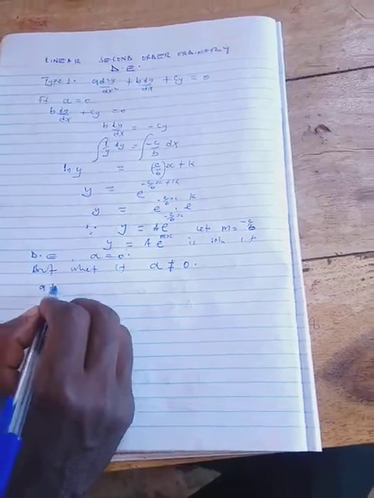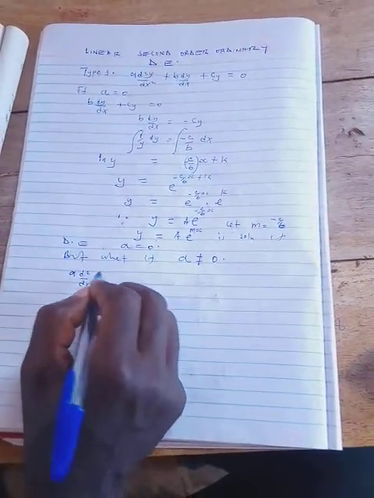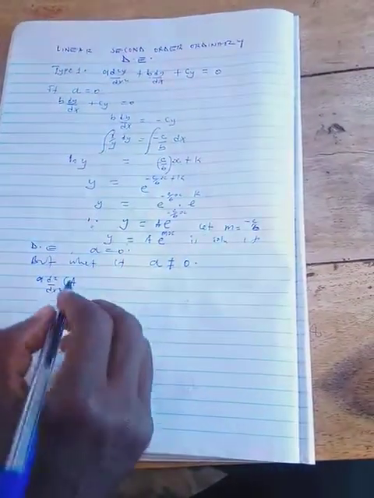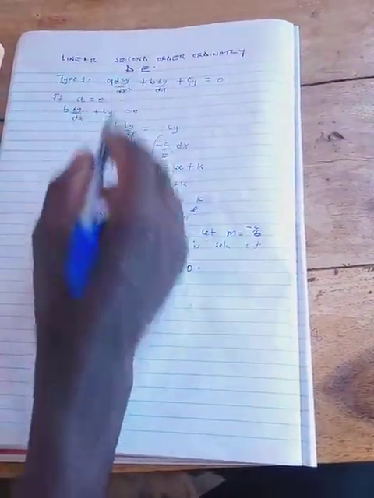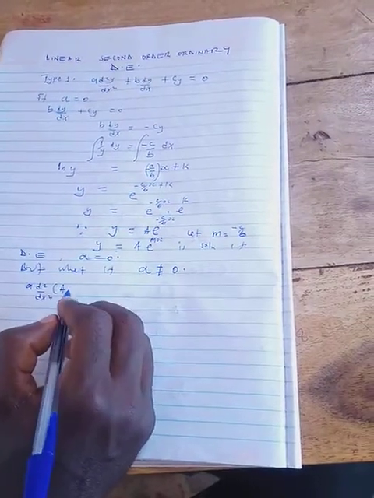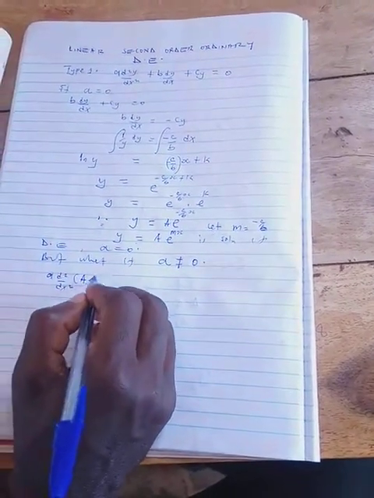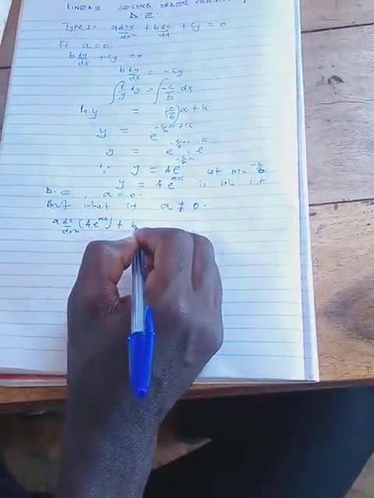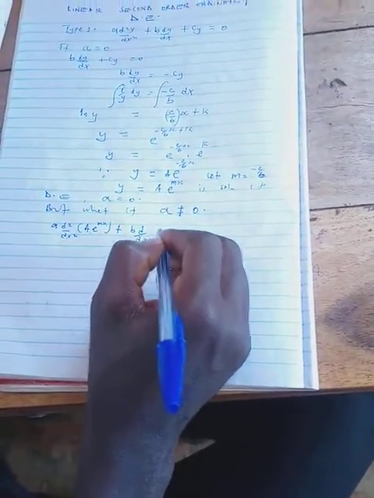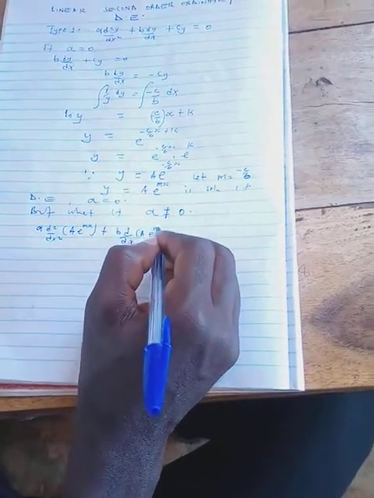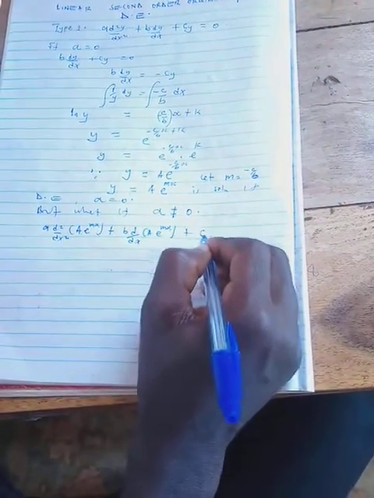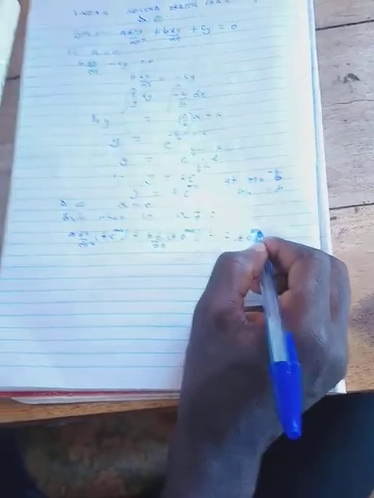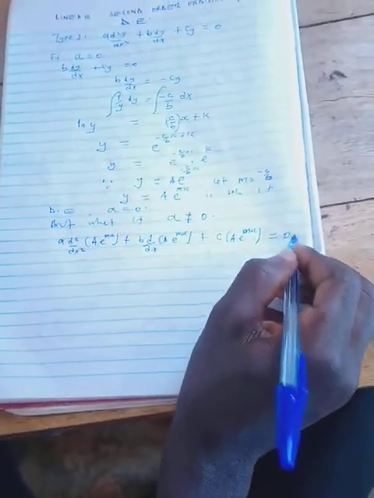We shall have a d squared/dx squared of A exponential mx plus b d/dx of A exponential mx plus c times A exponential mx being equal to 0.